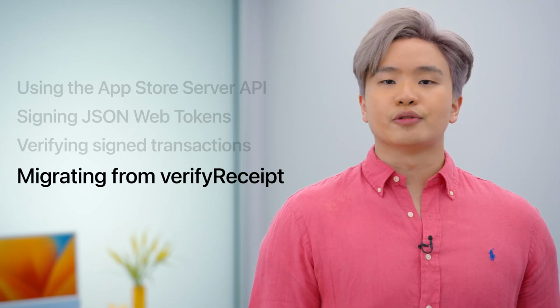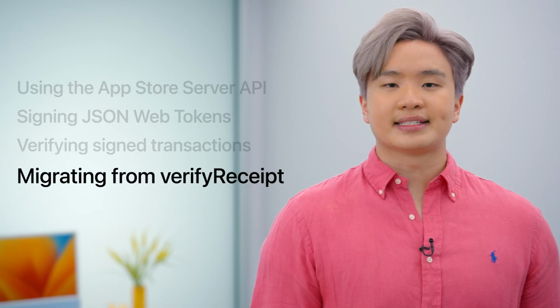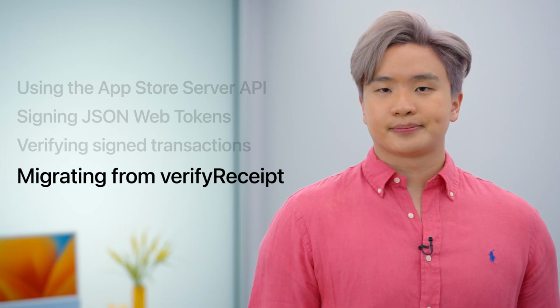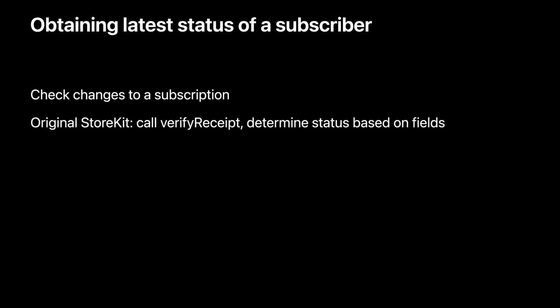Now, let's review some use cases for migration from Verify Receipt to the App Store Server API. First, let's look at the case where you want to check what the latest status is for any given subscriber. This keeps you up to date with any changes to an individual subscription. Previously, to obtain the most up-to-date status of a subscriber, one had to call Verify Receipt and determine the status of the subscription based on fields such as expiration intent, grace period expires date, etc.